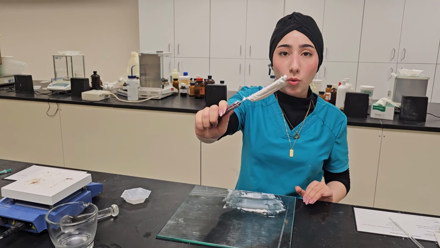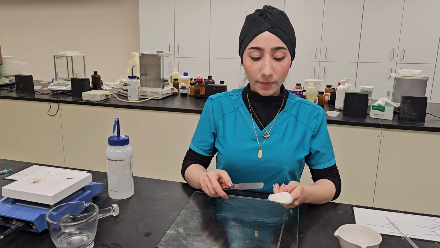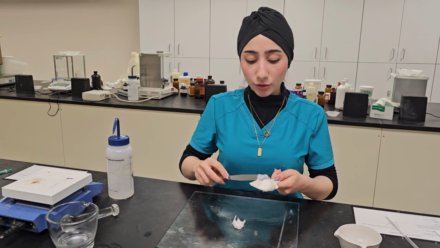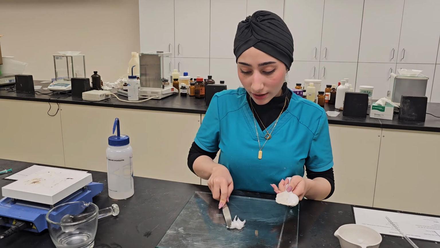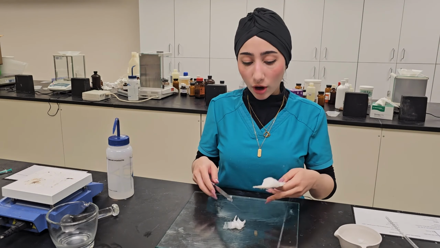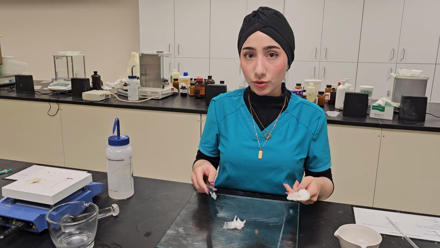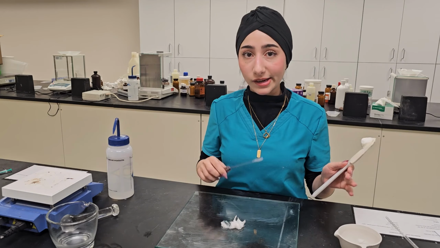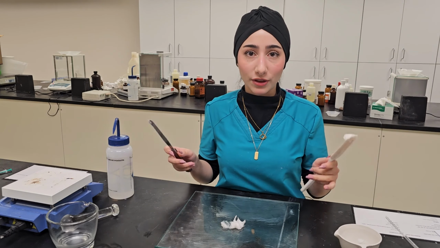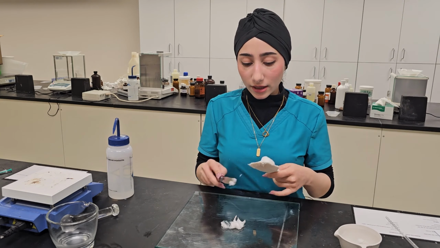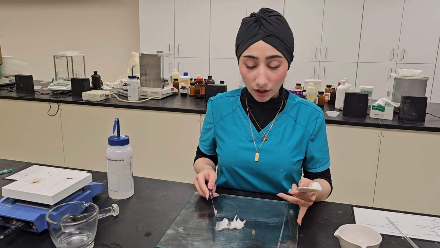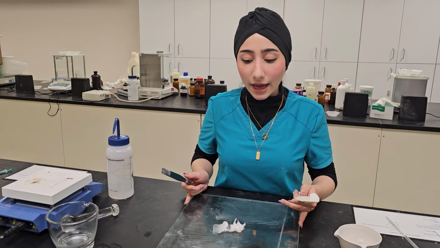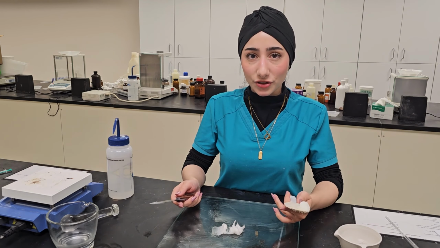It should be white. So the remainder of our base, we are going to do this test. This test is going to show us how this compound is going to absorb water. We're gonna do it with the base only, not when we mixed it with the starch and the zinc oxide. The petroleum jelly on its own is hydrophobic and is anhydrous.